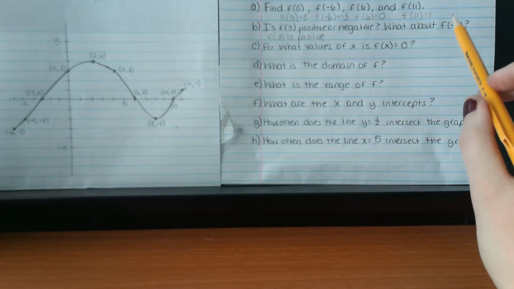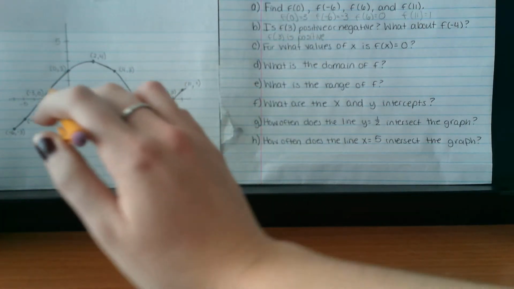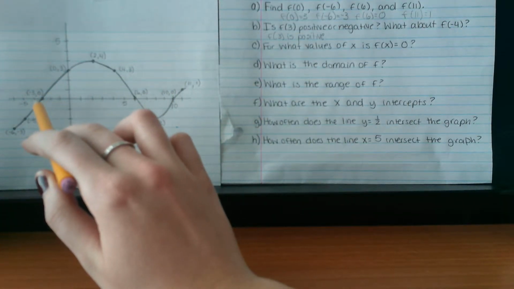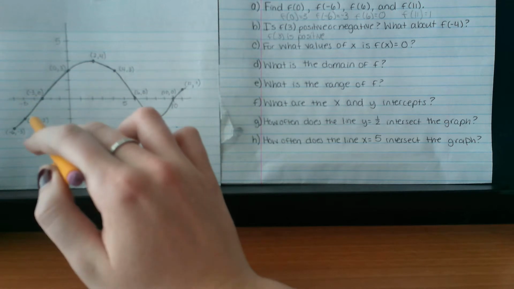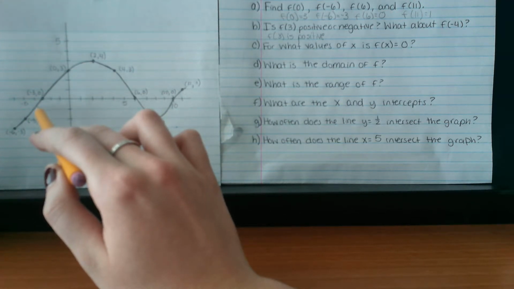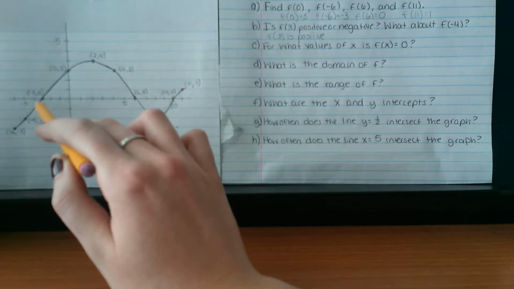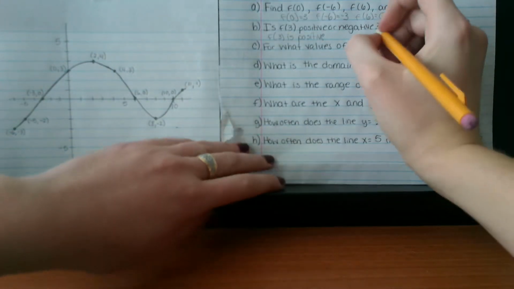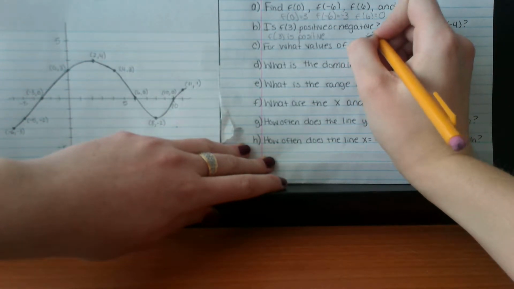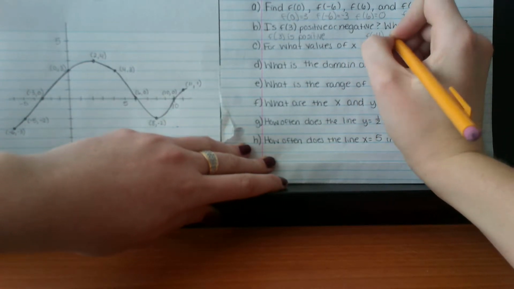And the same thing goes for f(-4). So we take that as our x value. We're going to go to -4, and we're going to look for a corresponding y value. And of course, again, we don't have an exact number, somewhere between 0 and -1, but that number, no matter what it is, is still negative. So f(-4) is negative.